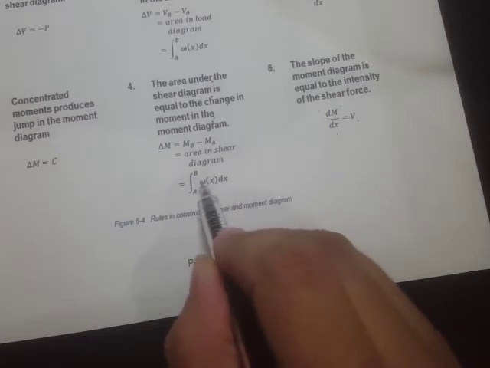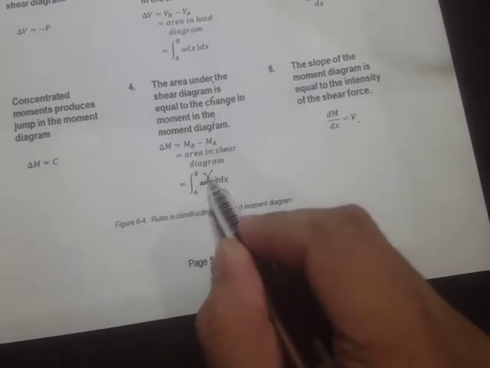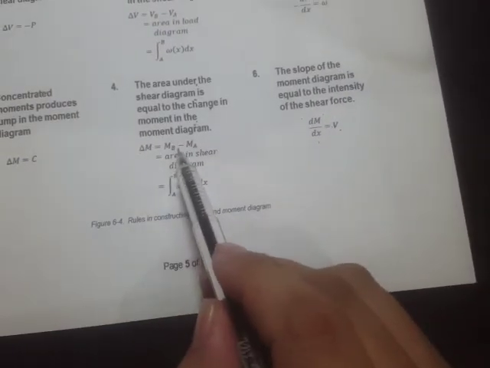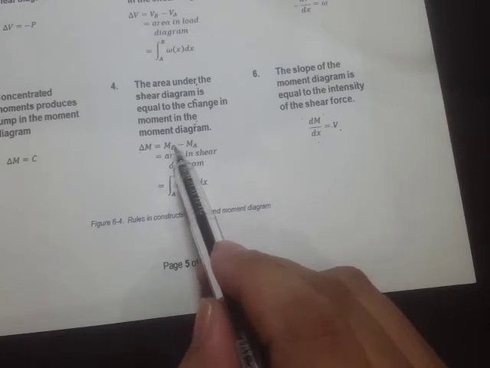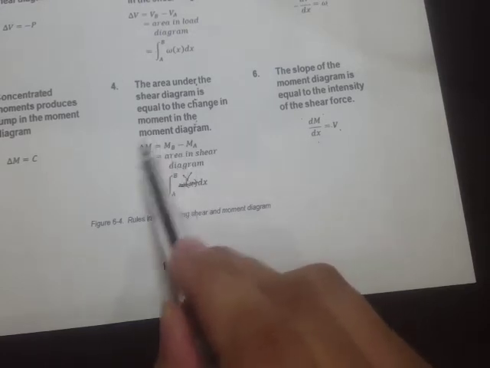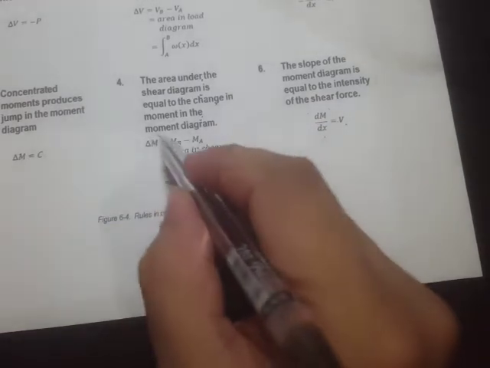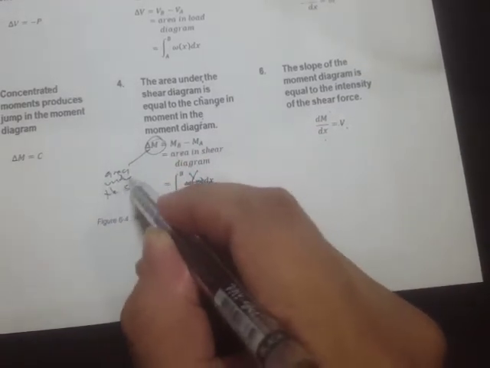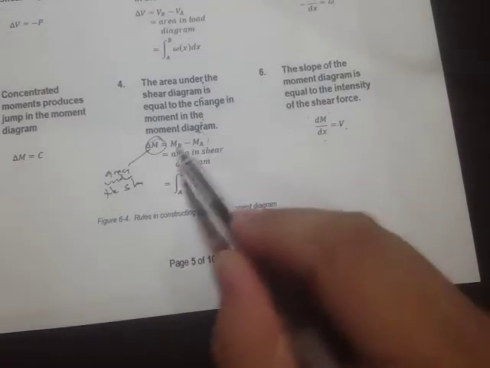This is the loading, but it must be based on the shear. Again, since we have the area under the shear, then we can have the value of this delta M. And if we have the initial value of moments, then we can solve for B. Okay, so this is going to be our working equation.